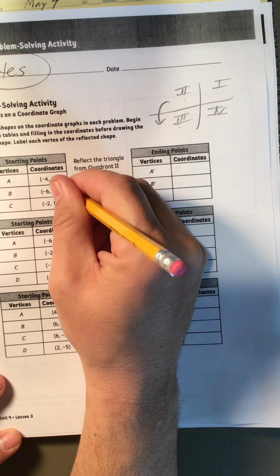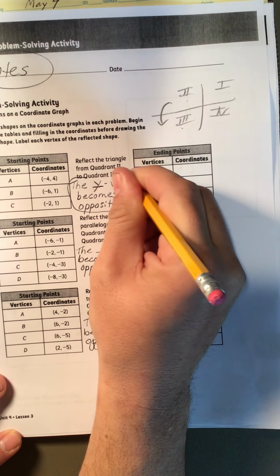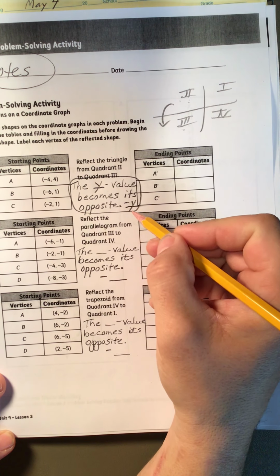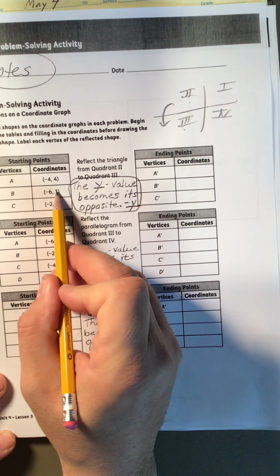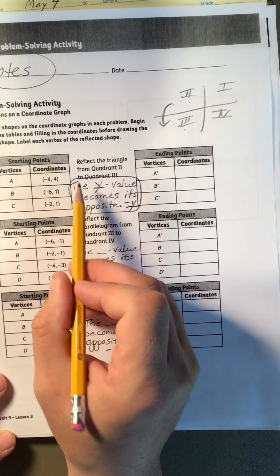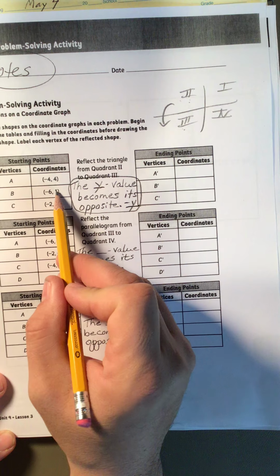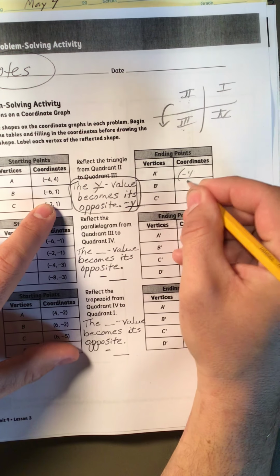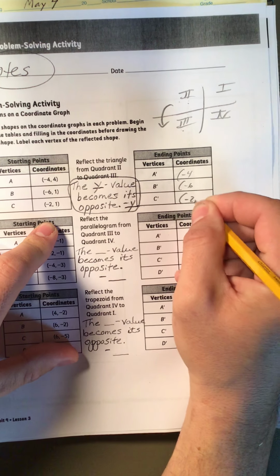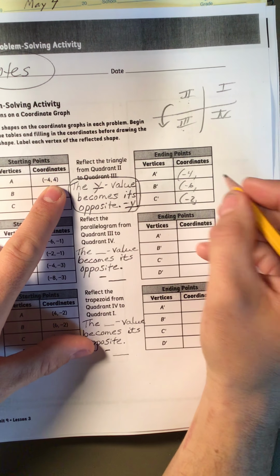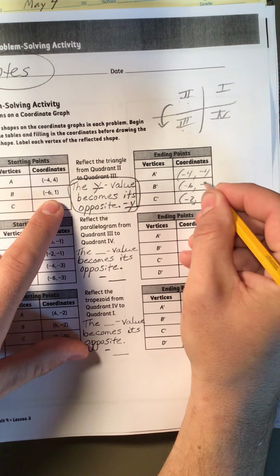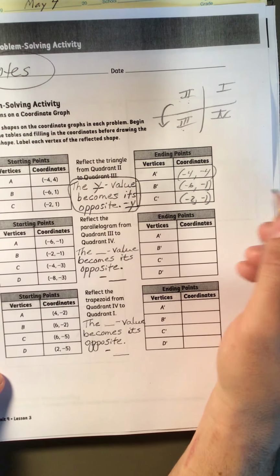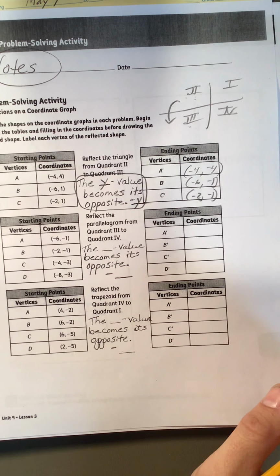So anytime you go from quadrant 2 to 3, this is an important thing to know. The y coordinate, the second coordinate, becomes the opposite. If it's negative, it becomes positive. If it's positive, it becomes negative. So the first number stays the same. That's the x coordinate. Second number, you just make it the opposite. -4, -1, -1. Done. Okay? We're going to go ahead and finish all of these, and then we'll draw them on the next page.